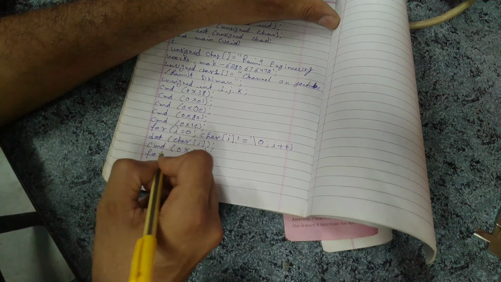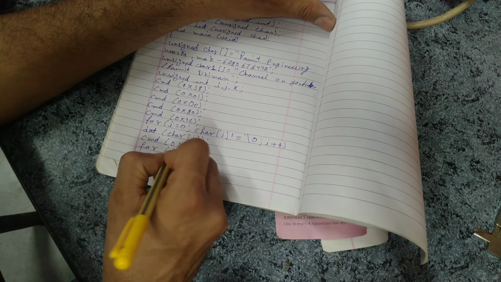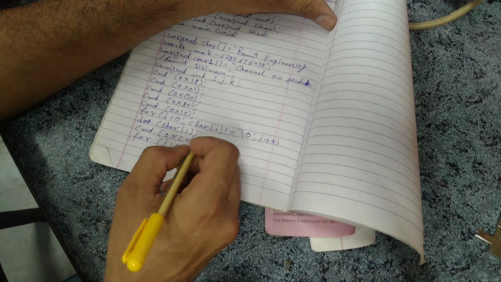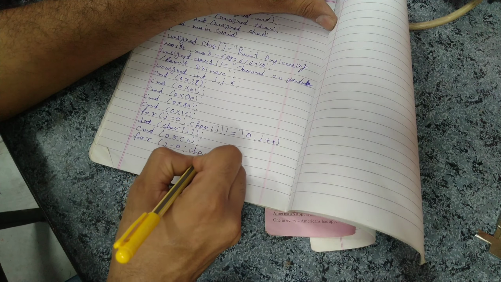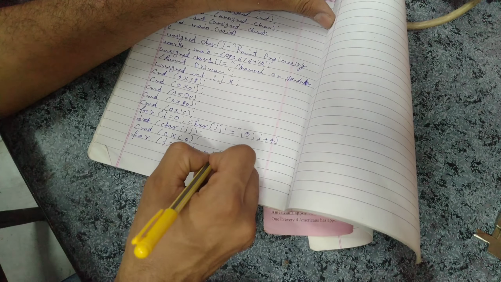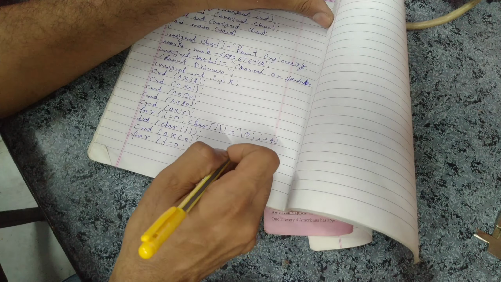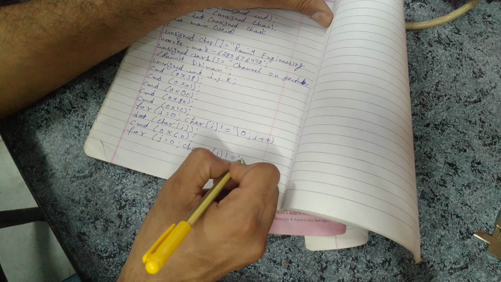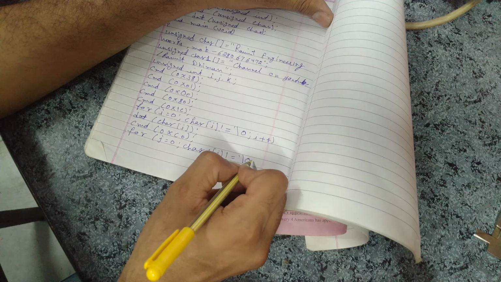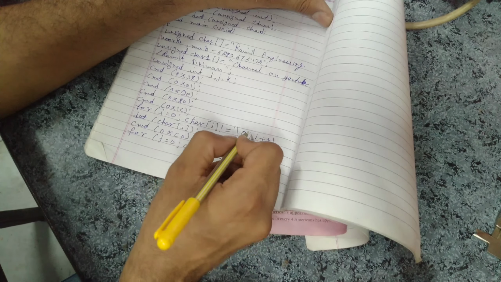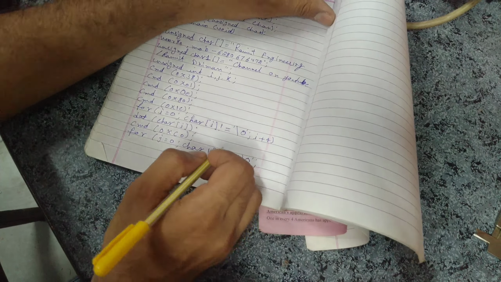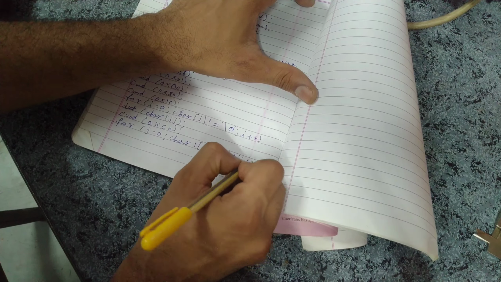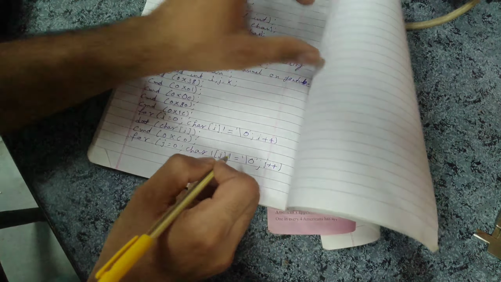Again we have started the for loop, which is j is equal to 0, character1[j] is not equal to 0, and then j++.